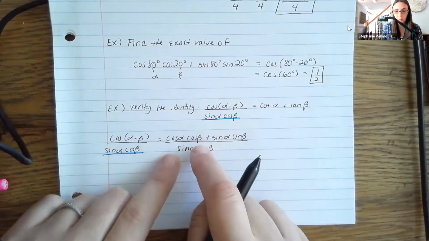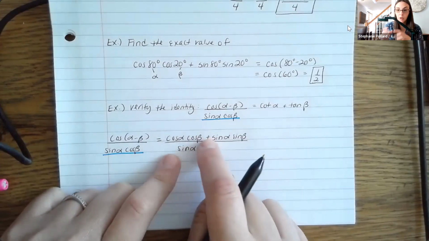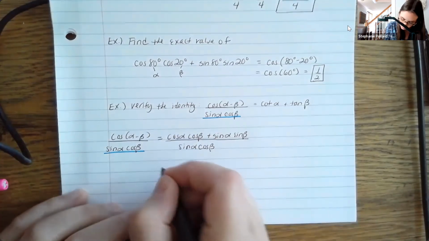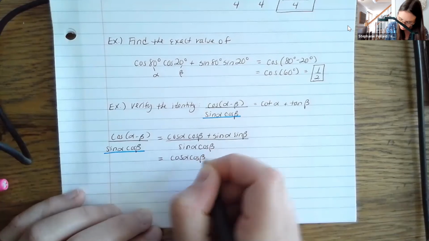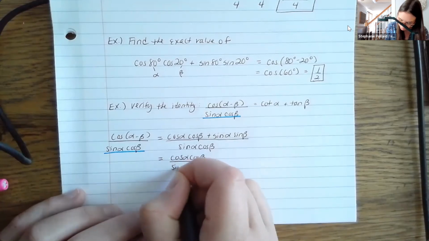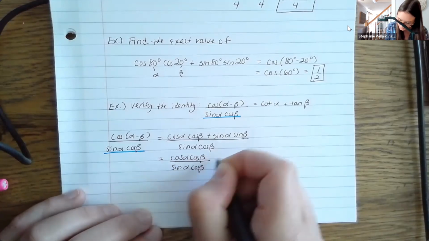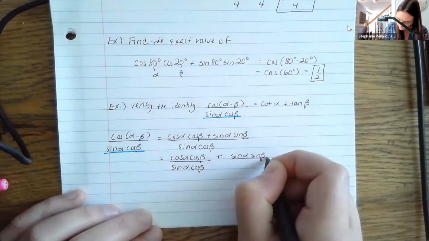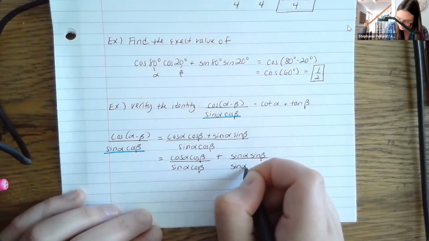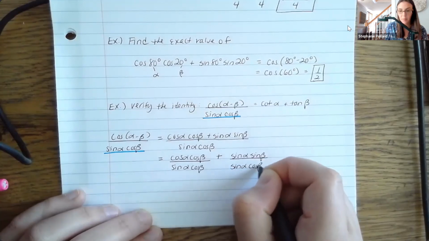Remember, we can't split apart the denominator, but we can split apart if the numerator has a plus or minus. So this becomes cosine alpha cosine beta over sine alpha cosine beta plus sine alpha sine beta over the same denominator, sine alpha cosine beta.